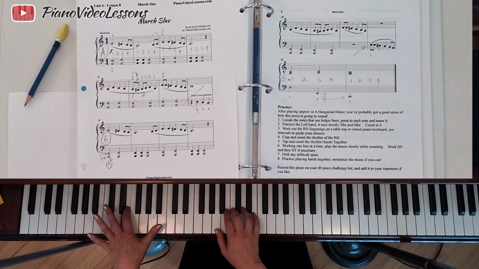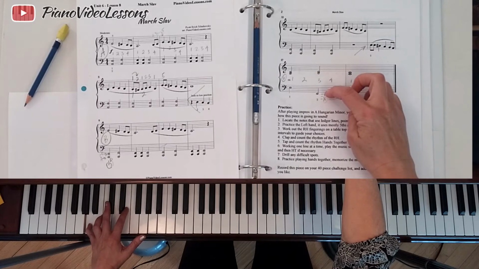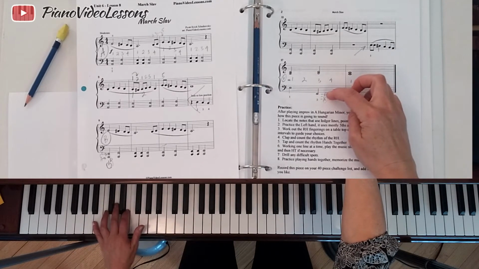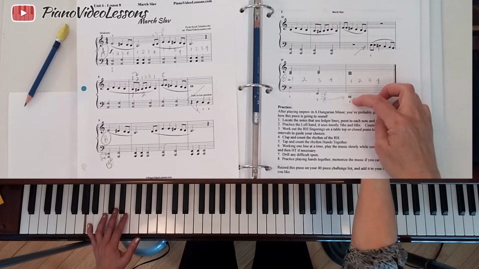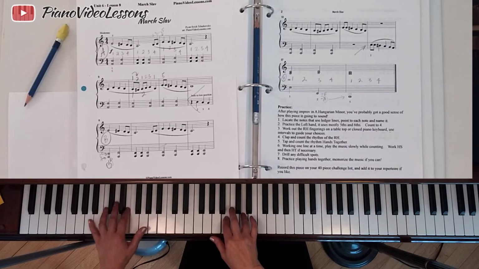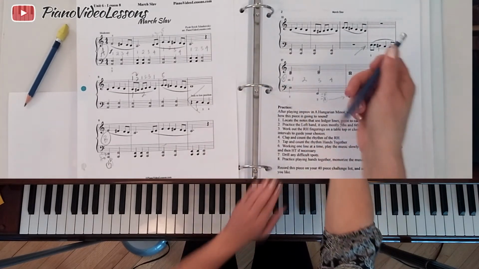E to A. And again, those are our ledger line notes. So we have E in the bass, E on a ledger line, and down to the third ledger line below, which is A. And let's put that together. And then hop down to E, and then play on A. So this is a really big reach right in here.